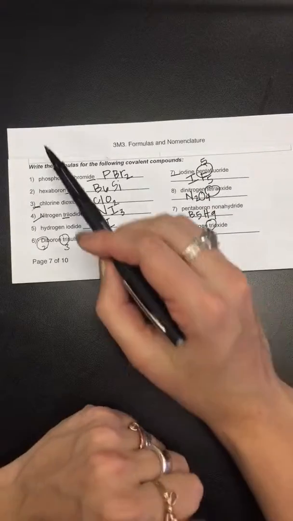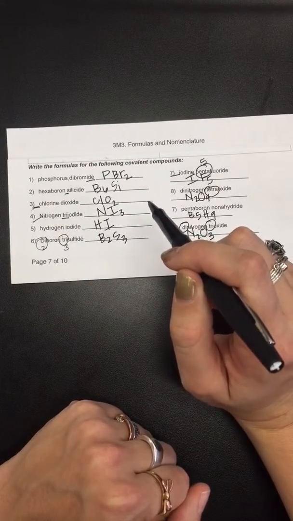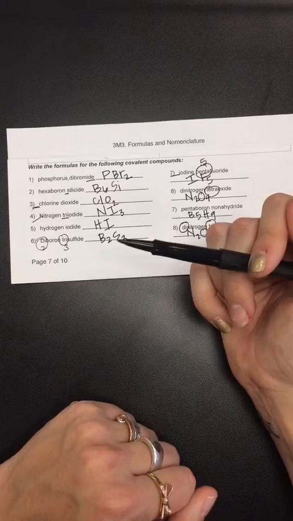So there's no real thing to trick you, like you don't have to switch the charges like you do in ionic compounds. You just have to memorize the prefixes. There's going to be a chart on the Google Doc for M3B that you can look at, but you will have to have that memorized.